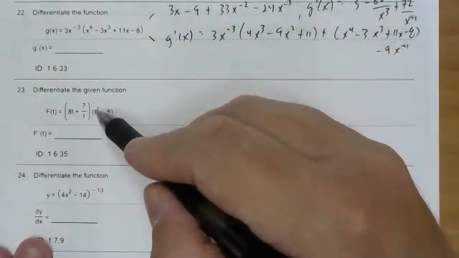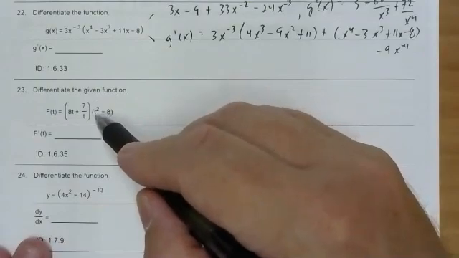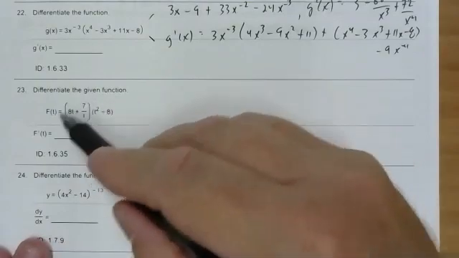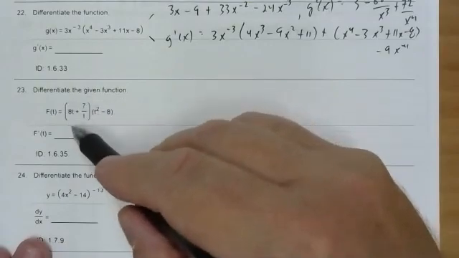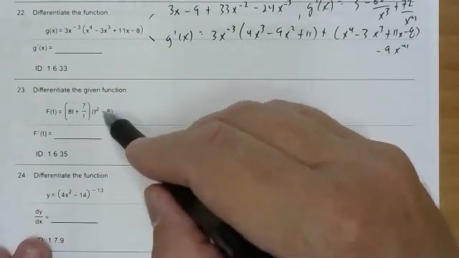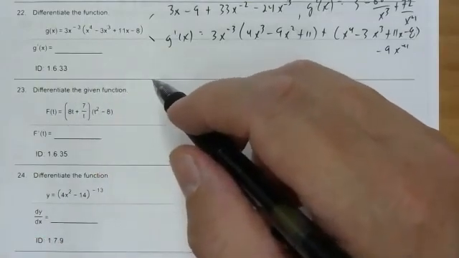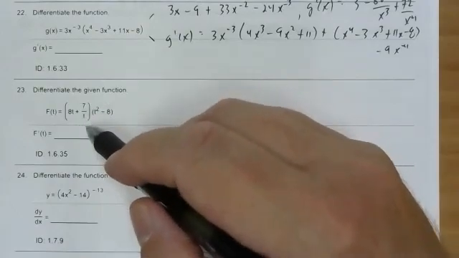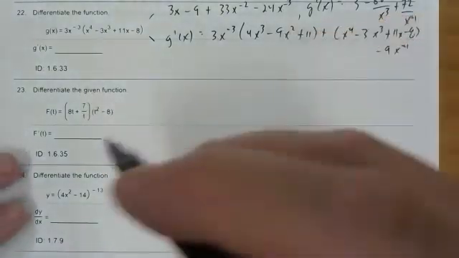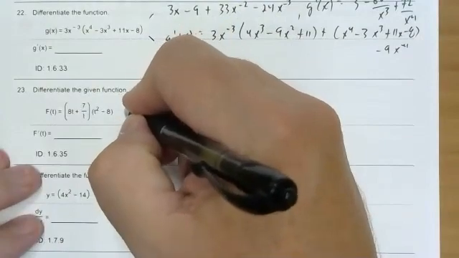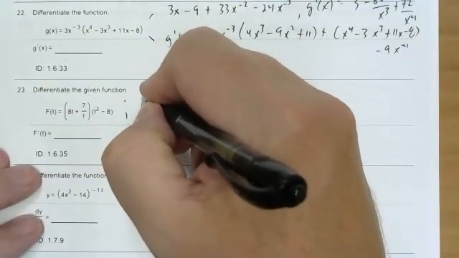Now this one, I sort of face the same dilemma. Two functions: if I take the derivative, I could do the product rule, or I could try and multiply them out. In this case, let's not multiply them out. Let's do the product rule and we'll see what happens, see how messy it is.